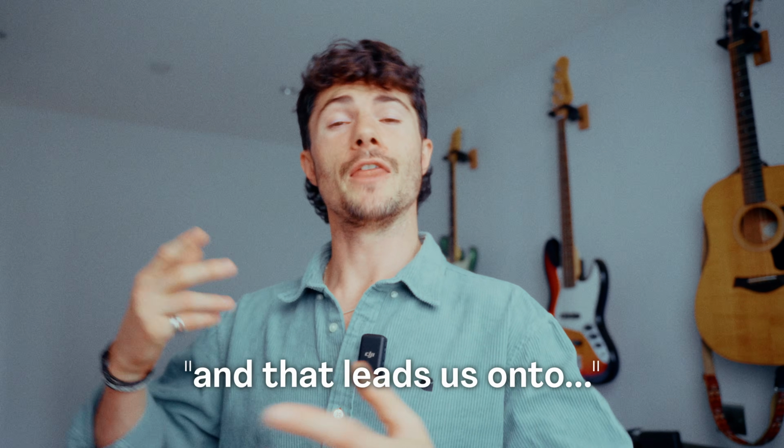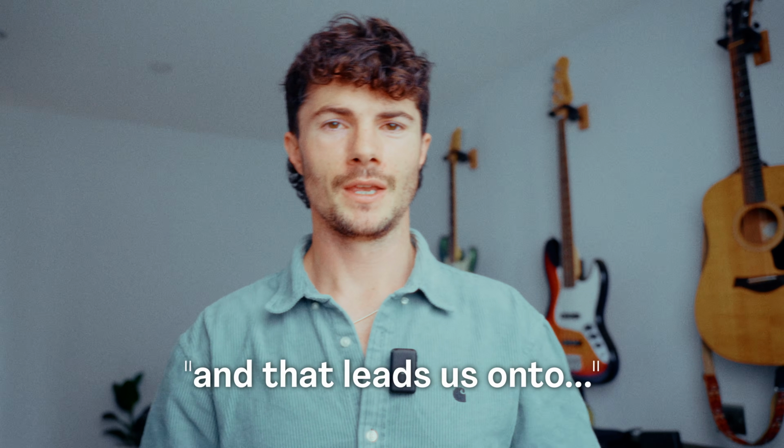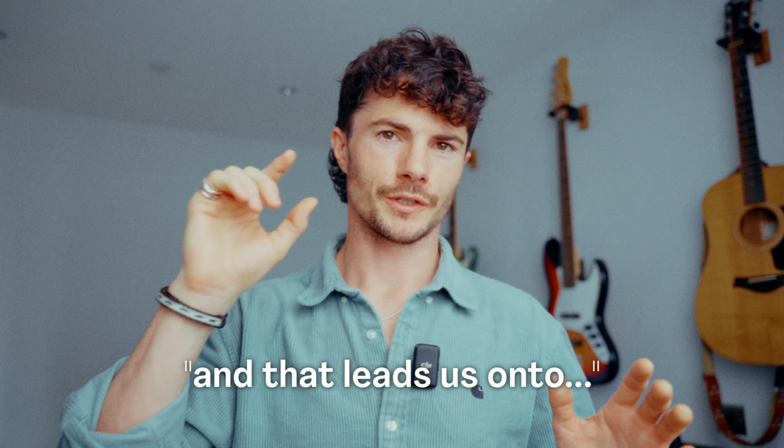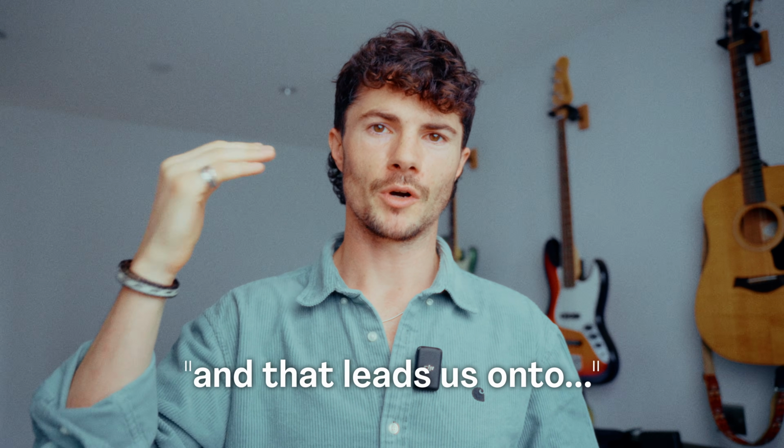And then that is going to provide a segue in between each tip. So you're going to say, after tip 1, and that leads us on to tip number 2, which is. And if you have a segue like that between every tip, it's going to really give a nice flow to your video, and also it's going to allow you to be more confident in memorizing those points.